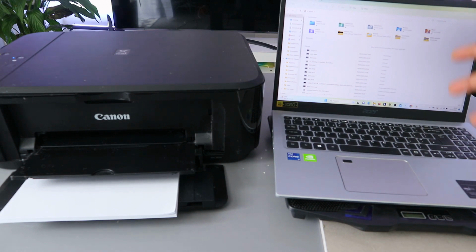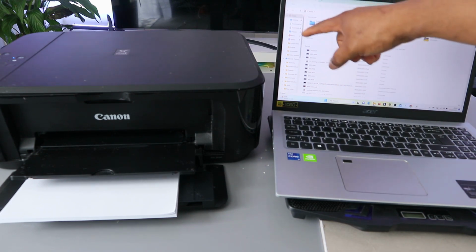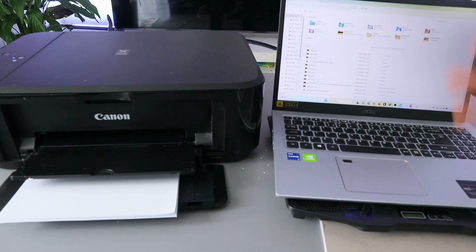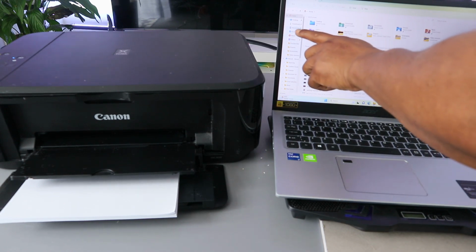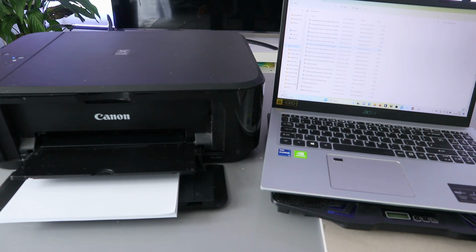Like myself, I save my documents in many folders. I save my documents in the Downloads, Documents and Pictures folders. Sometimes I also save them on the desktop. So what you need to do is go where you saved the document and open it up. I'm going to open my Documents folder. So go to Documents, click to open the folder. Now these are the documents saved in the Documents folder on my computer.